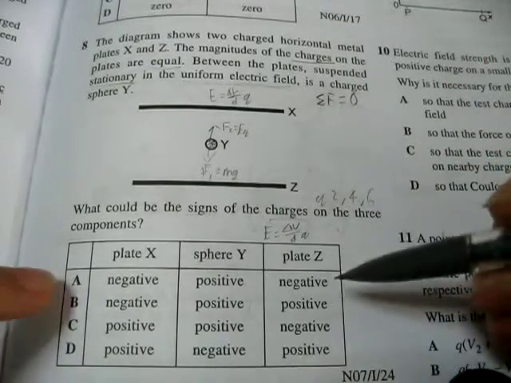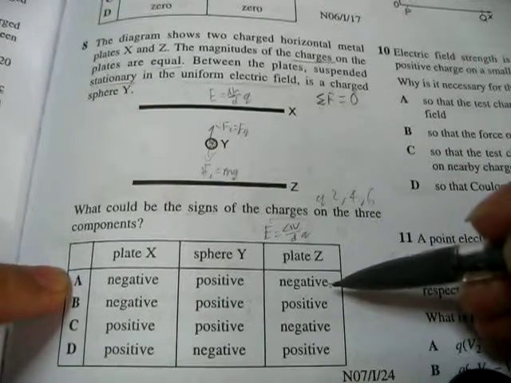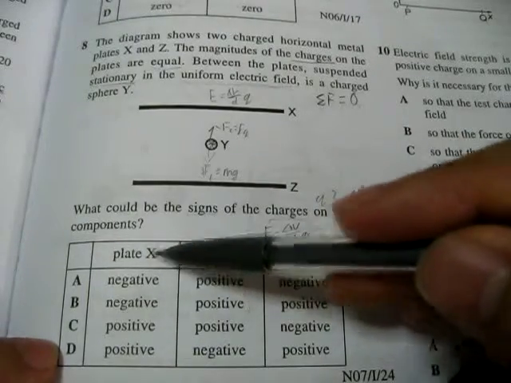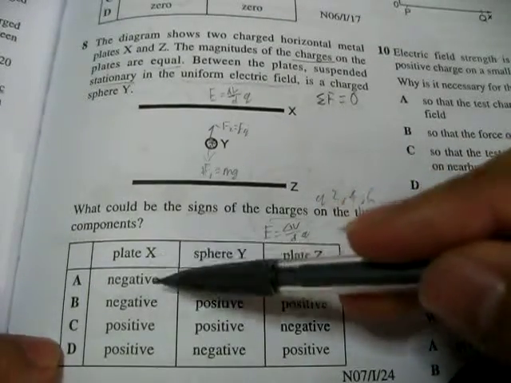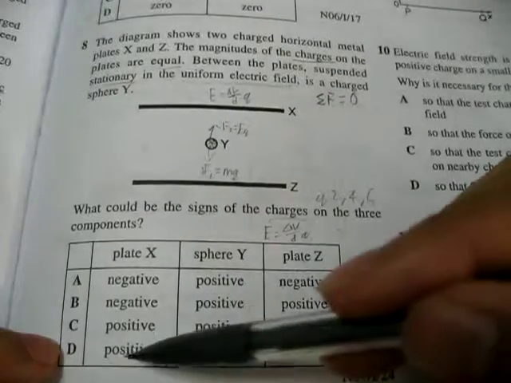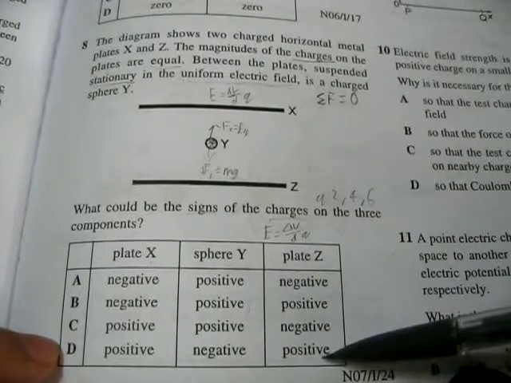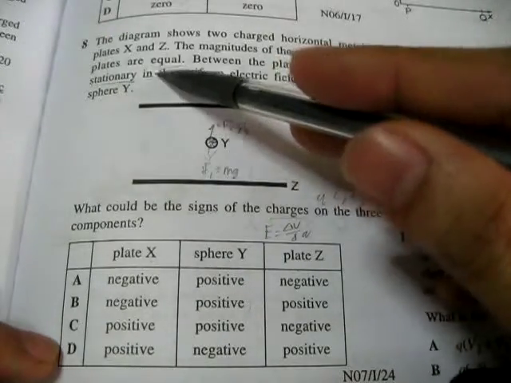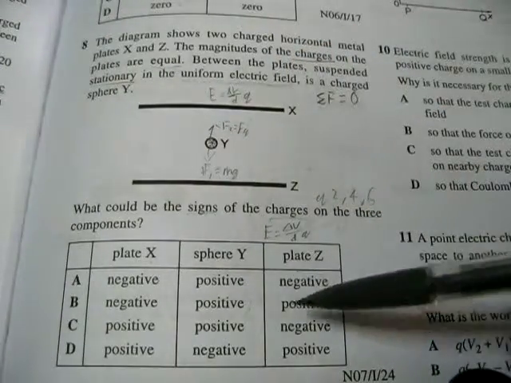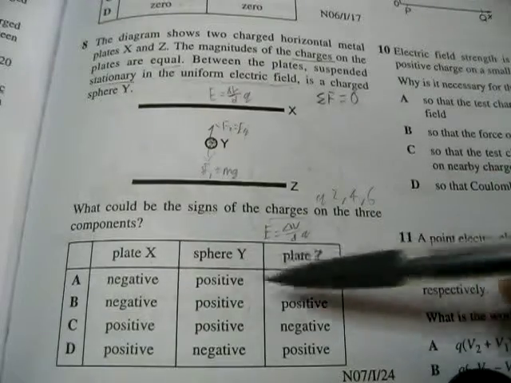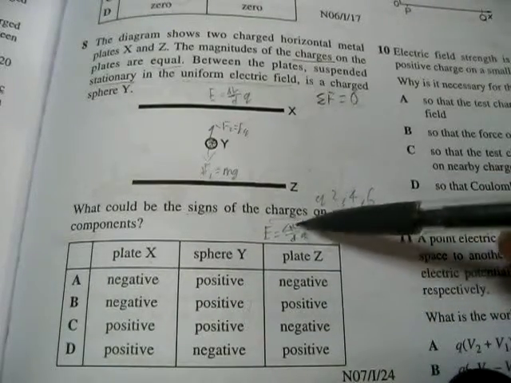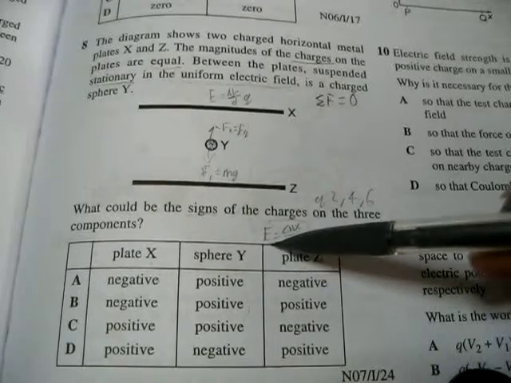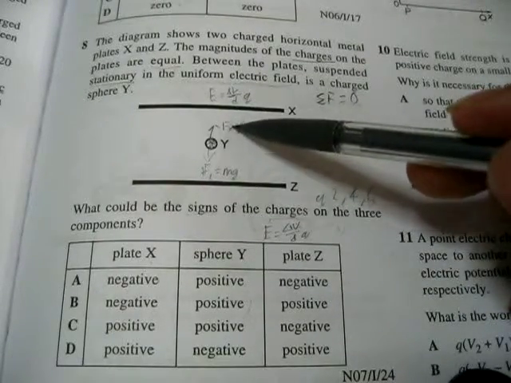Notice for answers A and D, just look at the plates. In A, plate X is negative and plate Z is negative; in D, plate X is positive and plate Z is also positive. If the magnitudes of the charges are equal and they have the same type of charge, delta V will be 0, correct? If delta V is 0, E will be 0, and F2 will be 0.